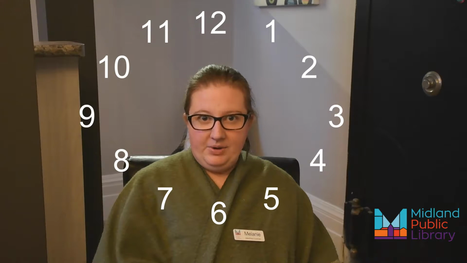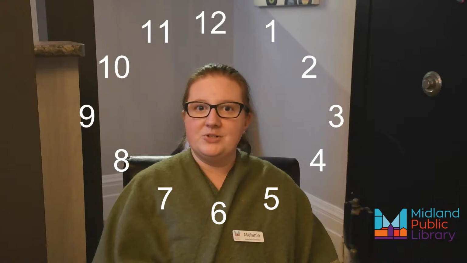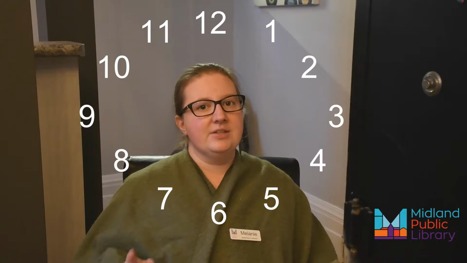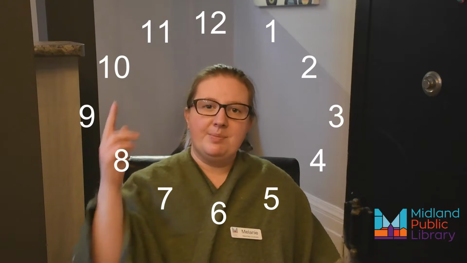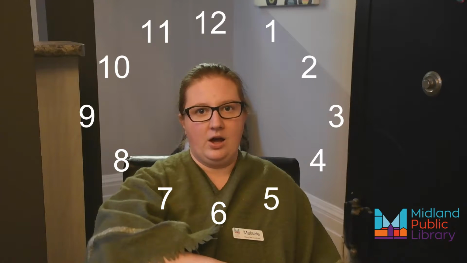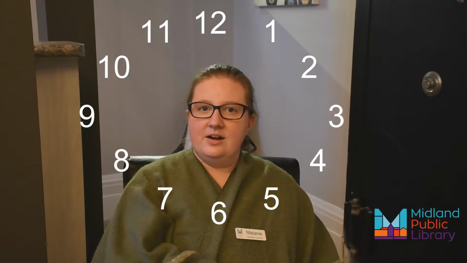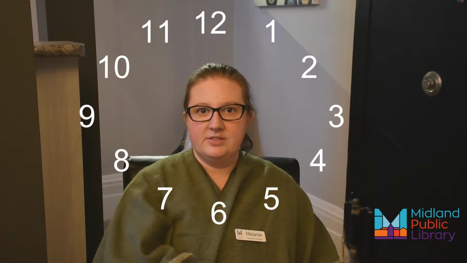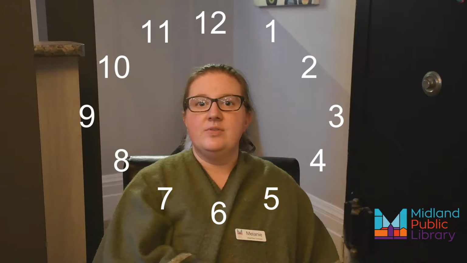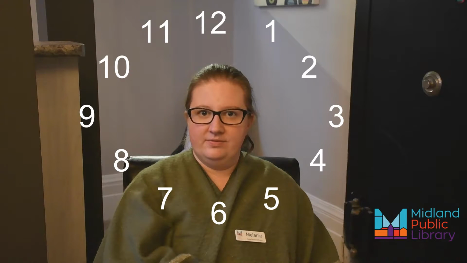So your finger is now on a new number, and I want you to spell out that number using the same method. If you happen to pass the 12, just keep going clockwise. All right, let's try that one more time, spelling out the new number, moving one space for each letter.